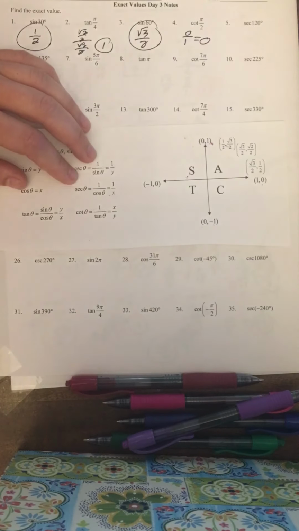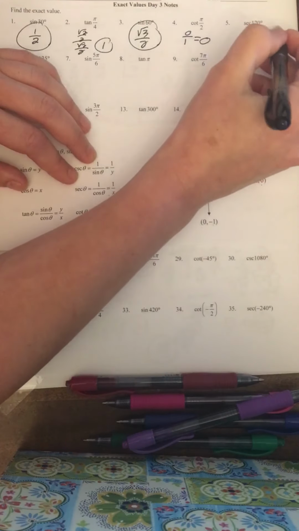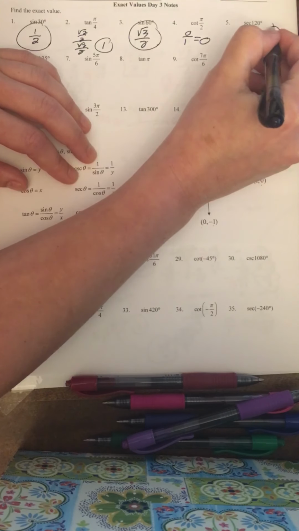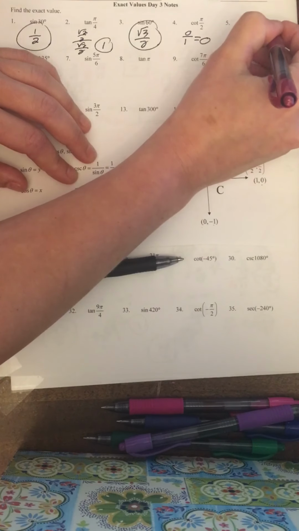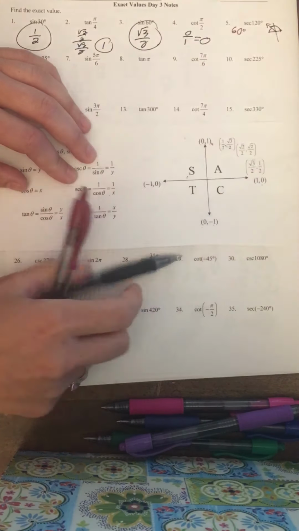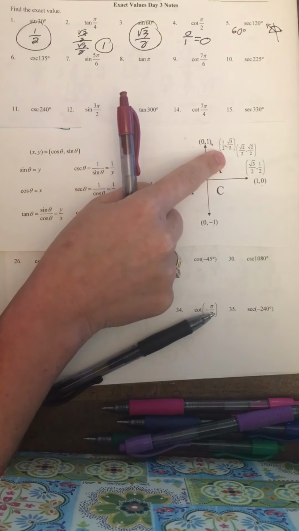Next, we're looking at secant of 120. 120 is in the second quadrant. Right here, 120, we go 90, and then an extra 30 degrees. We're 60 degrees away from the x-axis. So our reference angle is 60 degrees, which means we're looking at this point.